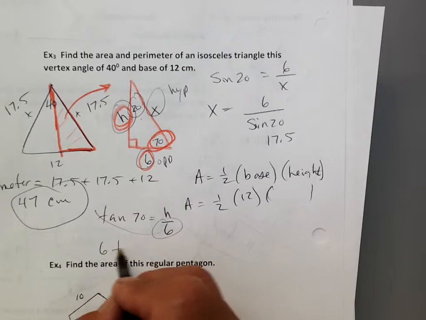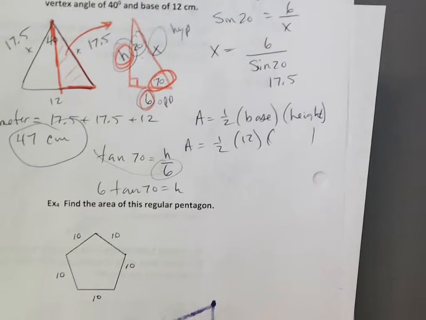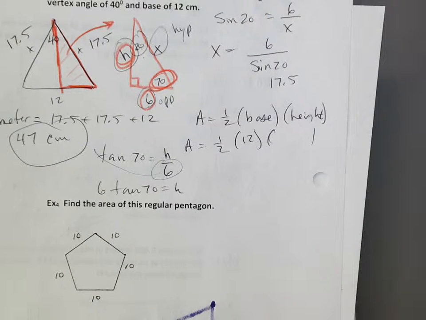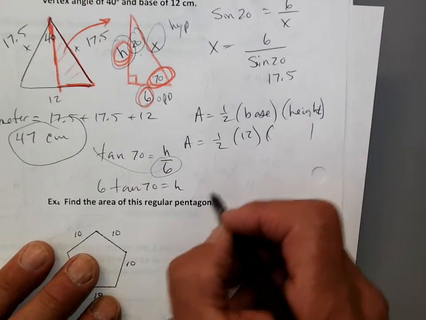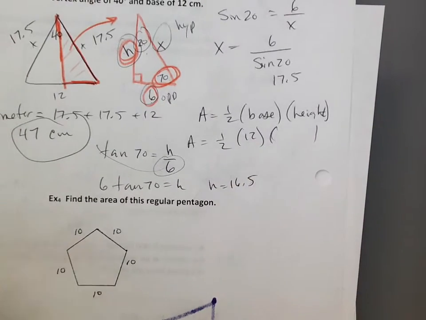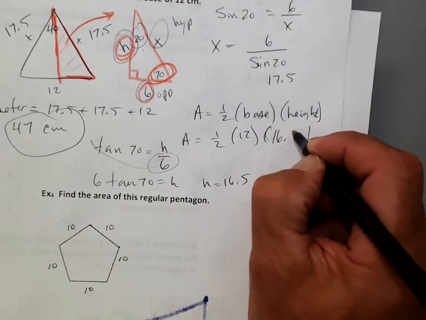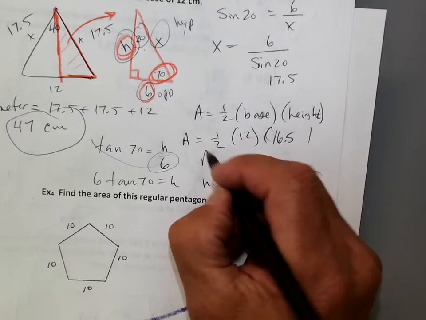6 times the tangent of 70 equals H. 6 tangent 70, and I got an answer of about 16.5, right? So I got the height to be about 16.5. Okay, I'm almost done. I've got the height of the triangle. It's 16.5. And then finally, to get the area of the triangle, let's get the area.